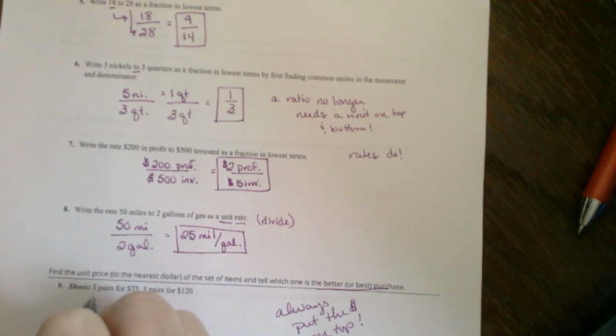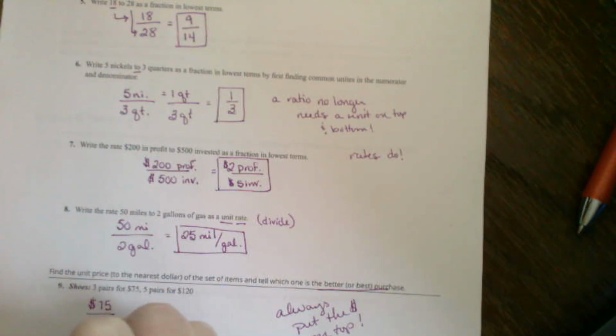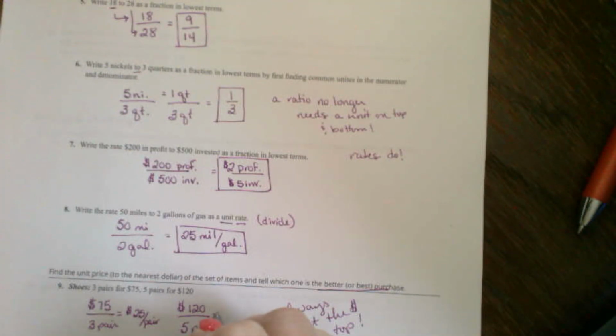So we could have $75 for 3 pairs, or we could have $120 for 5 pairs. This is going to be $25 per pair, and this is going to be $25 per pair.